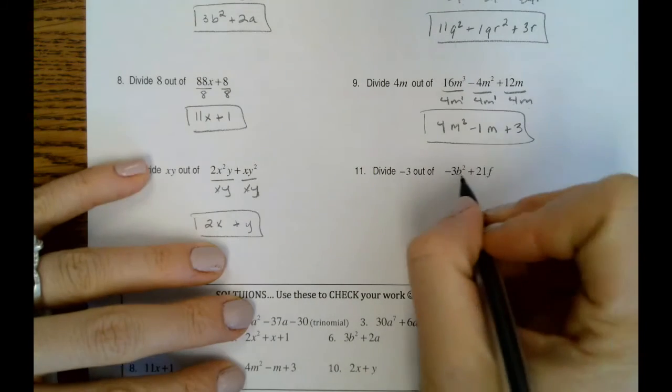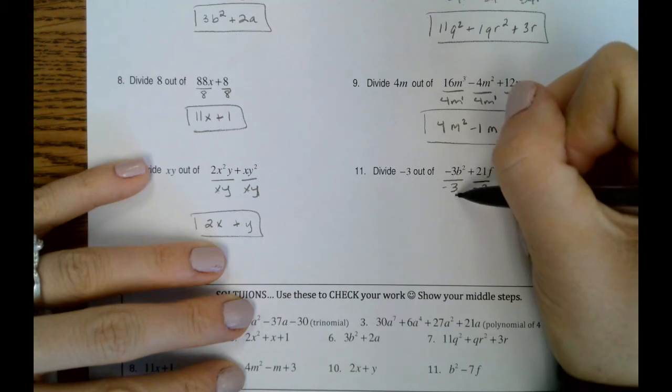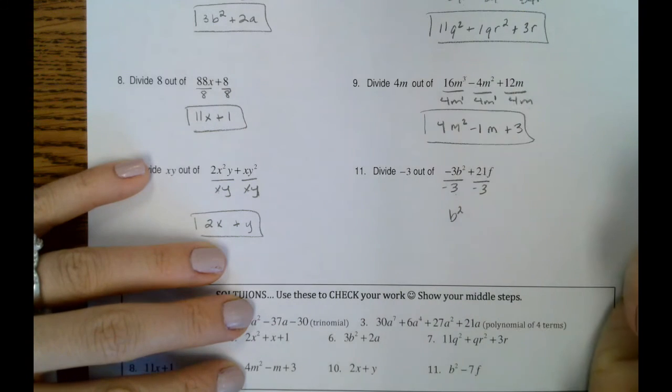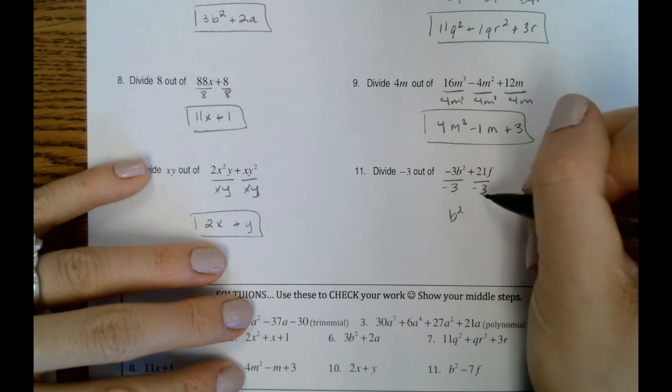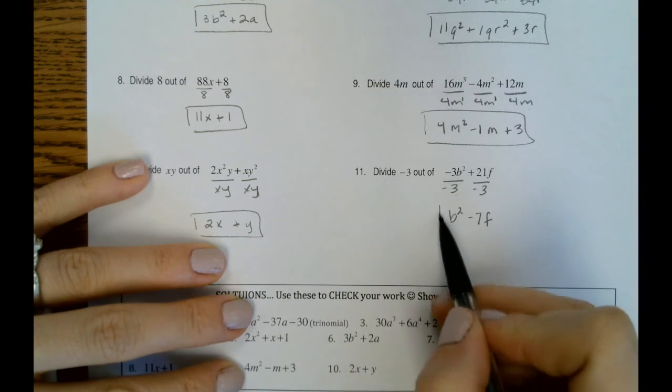Okay, and then last, divide out negative 3. So the negative 3's here would cancel, so we're left with b squared. 21 divided by negative 3 is negative 7, and we would still keep that f there at the end.